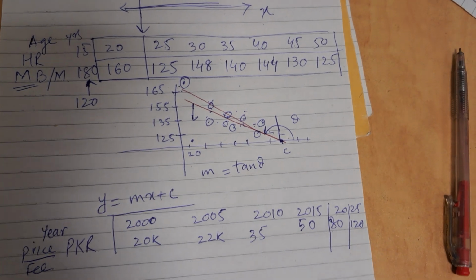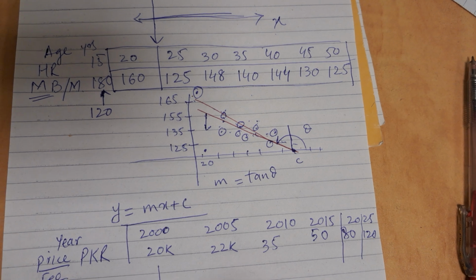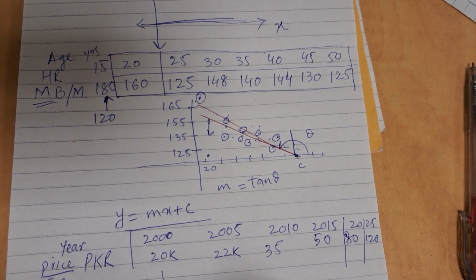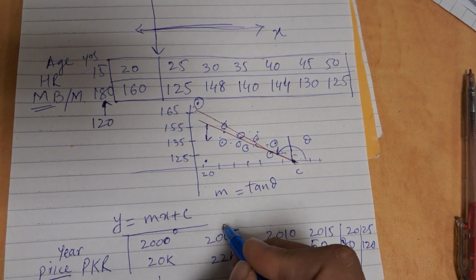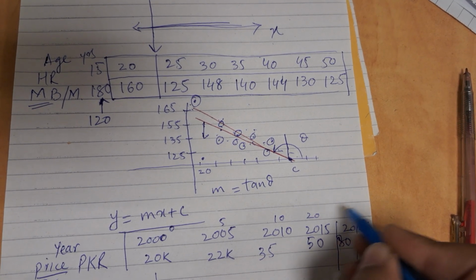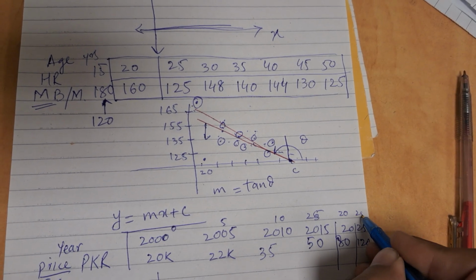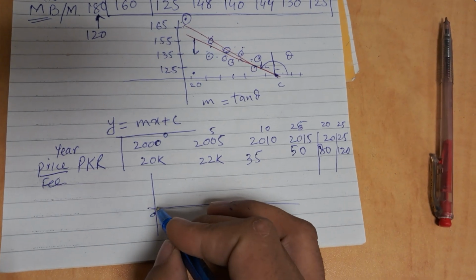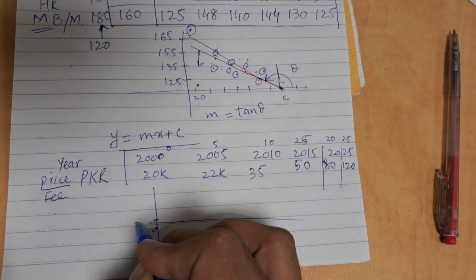So you can again sketch it. You use the year 2000 as 0. So every year in excess of that would be, this would be 0, this is 5, this is 10, this is 15, this is 20, and this is 25. So if we plot it, it would be 0. And again, we are starting from 20,000.